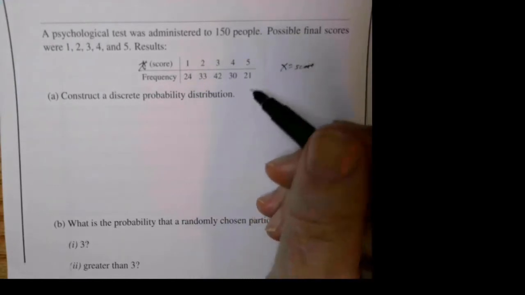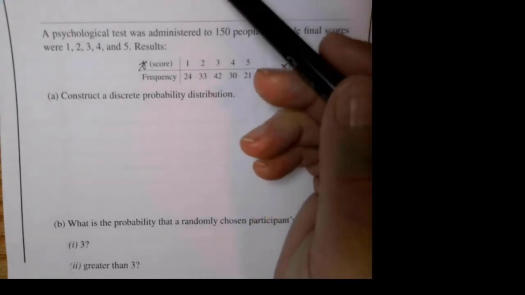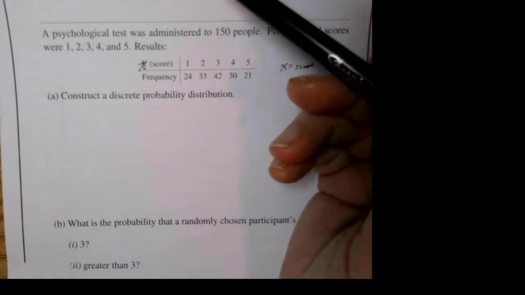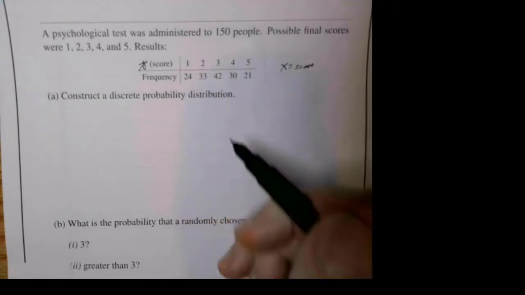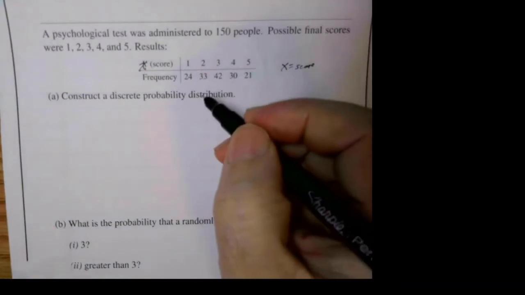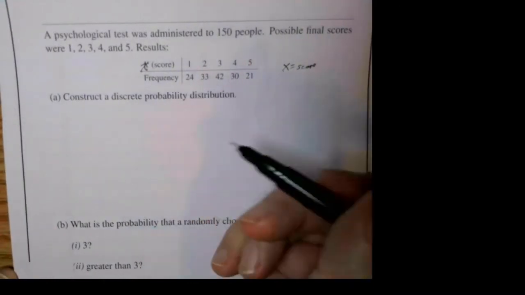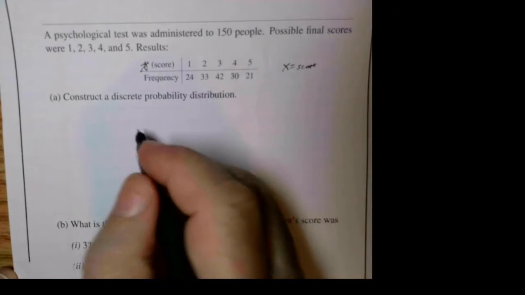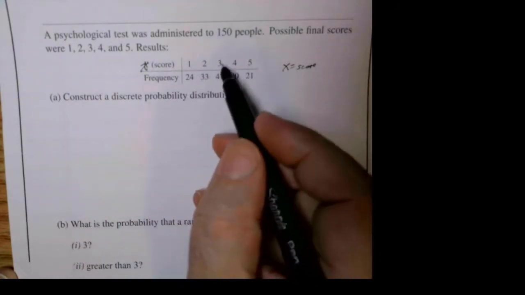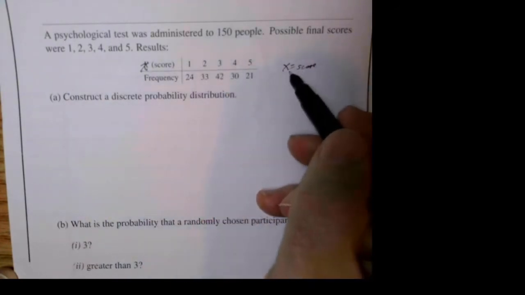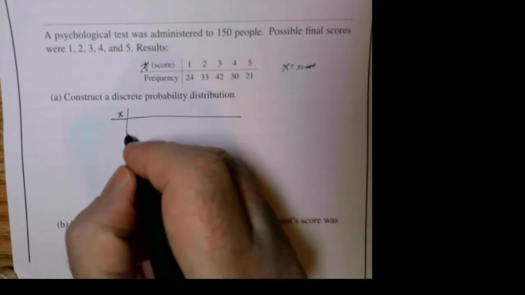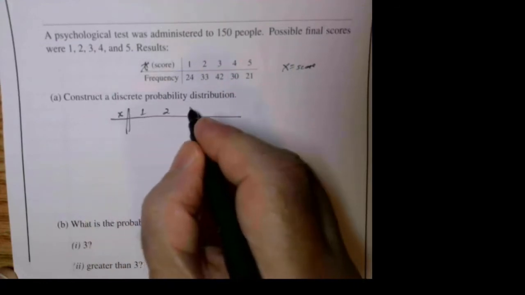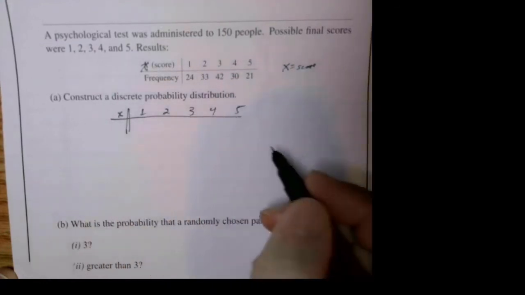And obviously, unlike the example before where we figured out probabilities from a theoretical probability sort of thing, here we're going to have to do empirical probabilities. Empirical probabilities are really just relative frequencies. So that's really what we're going to be doing. We're going to be making a relative frequency table. Okay, so the random variable is the score. Right? And so the possible values of the random variable are 1, 2, 3, 4, and 5.